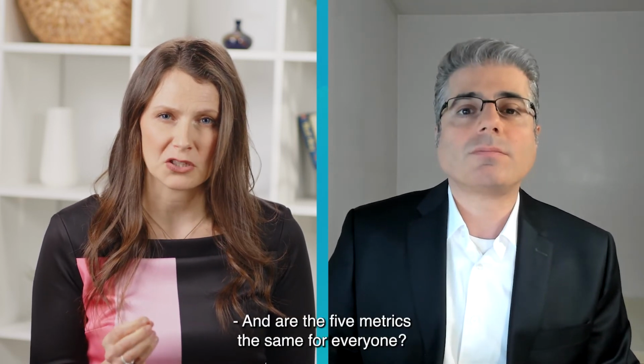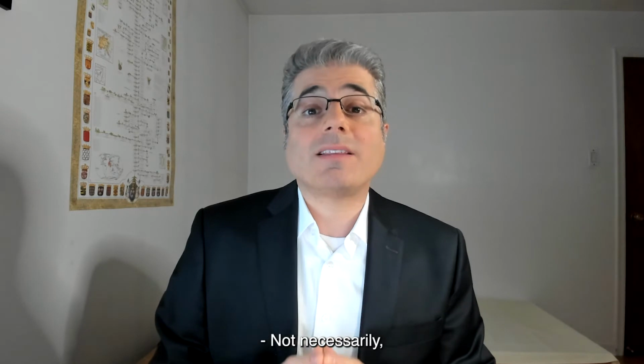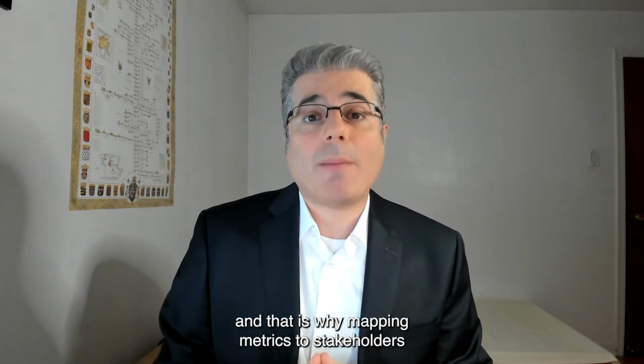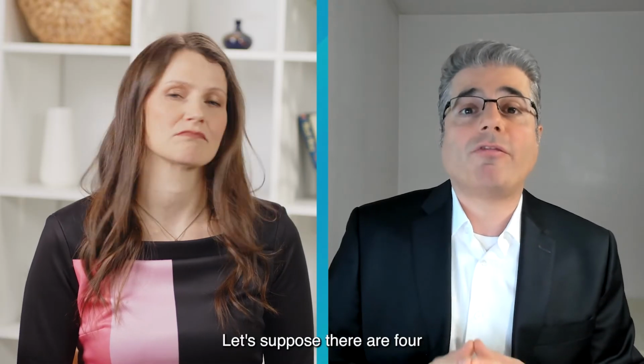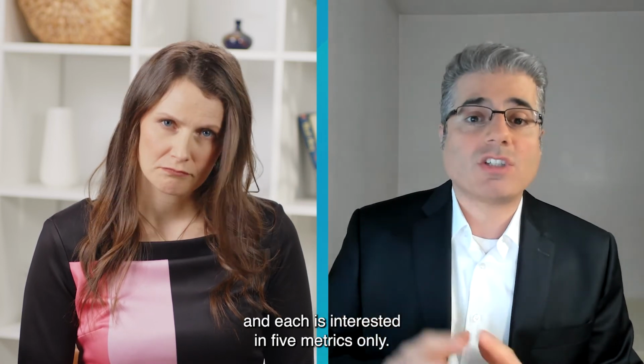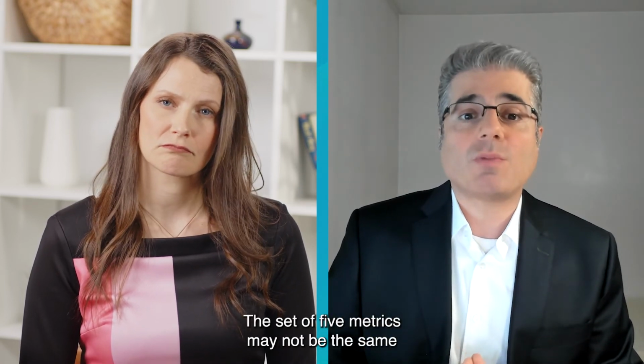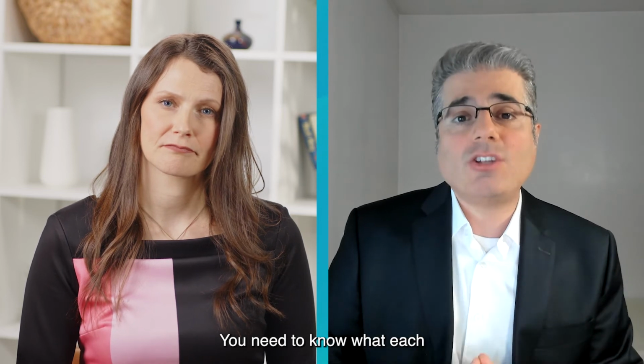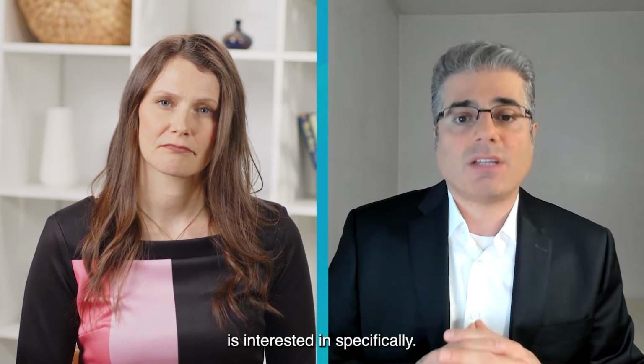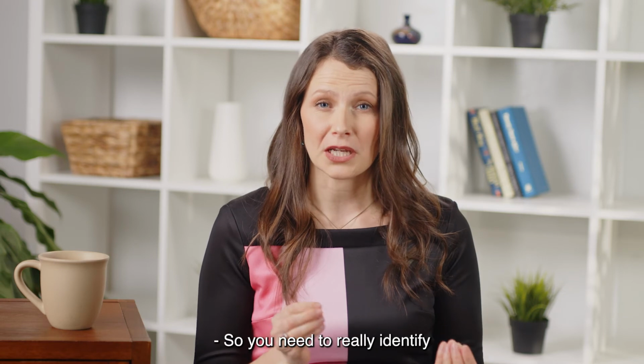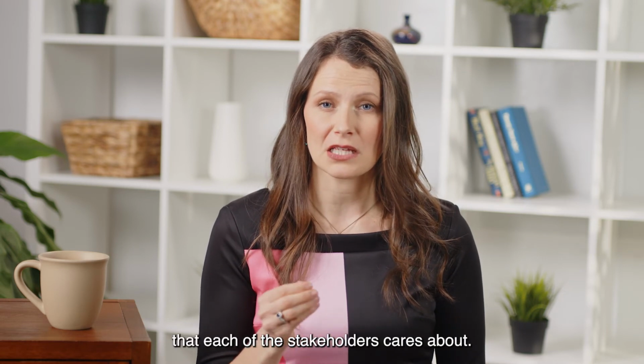And are the 5 metrics the same for everyone? Not necessarily, and that is why mapping metrics to stakeholders is so important. Let's suppose there are 4 institutional investors, and each is interested in 5 metrics only. The set of 5 metrics may not be the same for each of the institutional investors. You need to know what each is interested in specifically. So you need to really identify somewhere the key metrics that each of the stakeholders cares about.